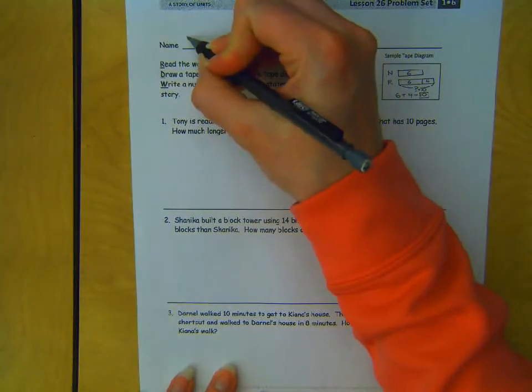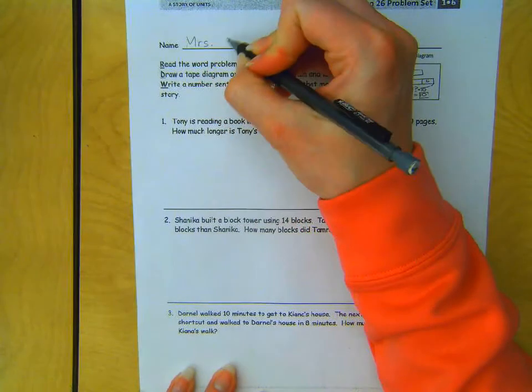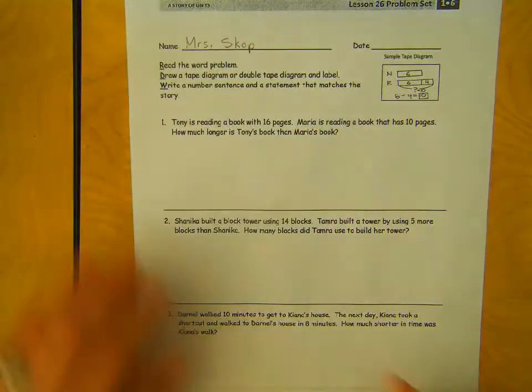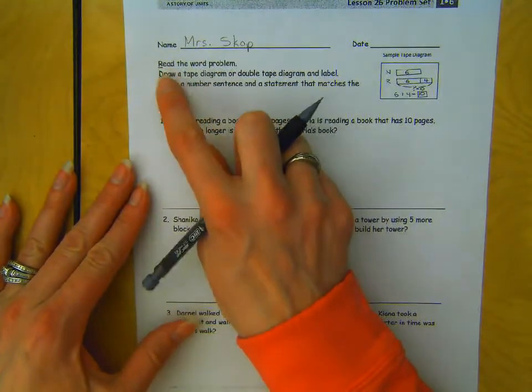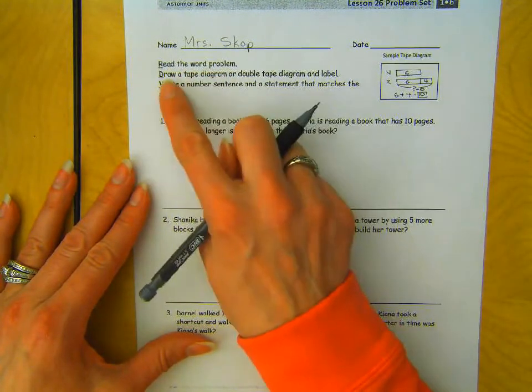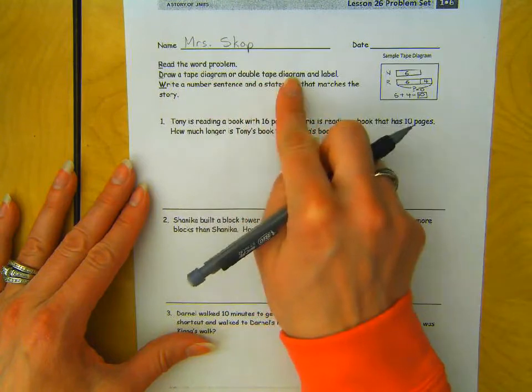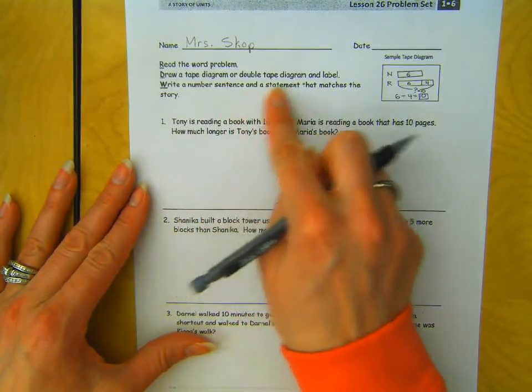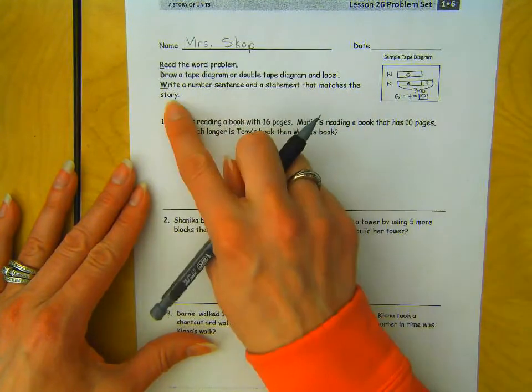Name on your paper. First thing. We have an RDW paper today, so we're going to read the word problem, draw a tape diagram or double tape diagram and label, write a number sentence and a statement that matches the story.